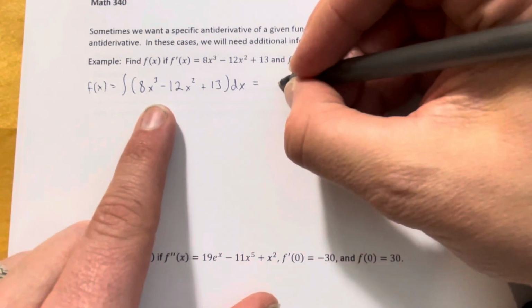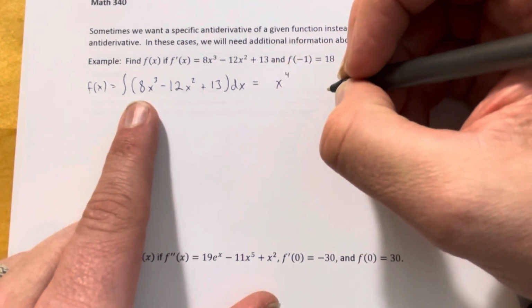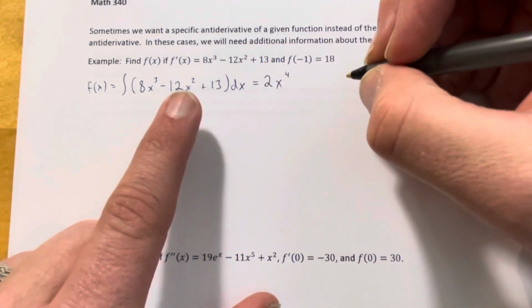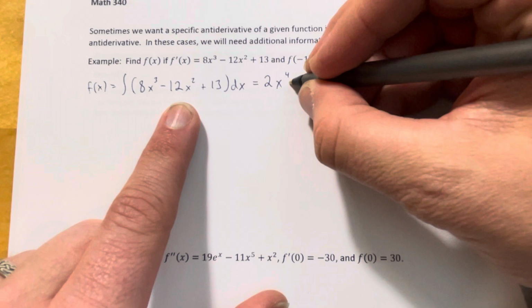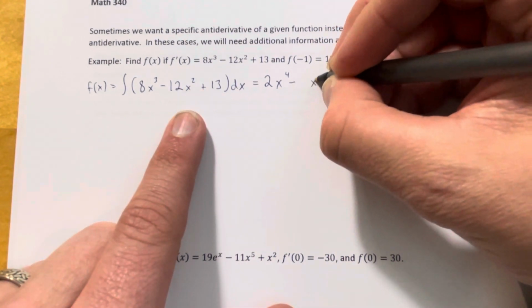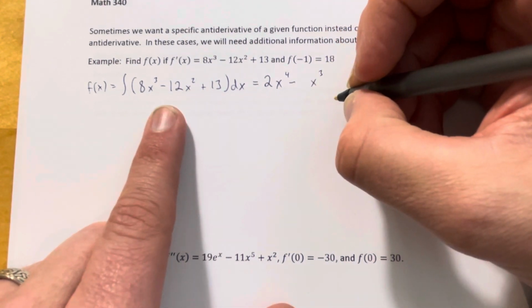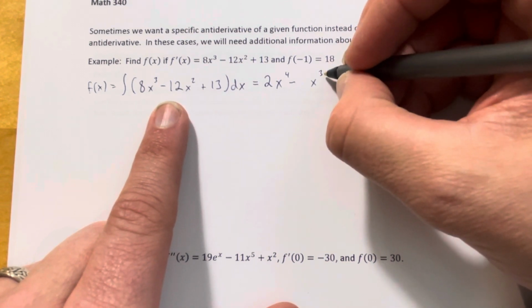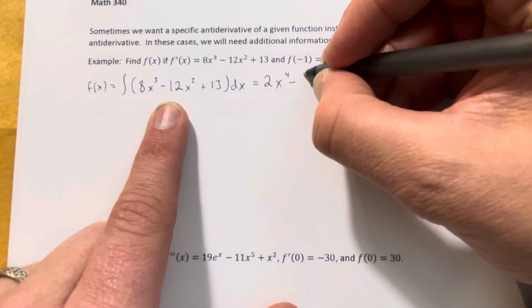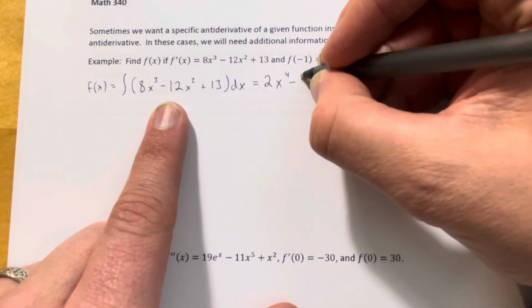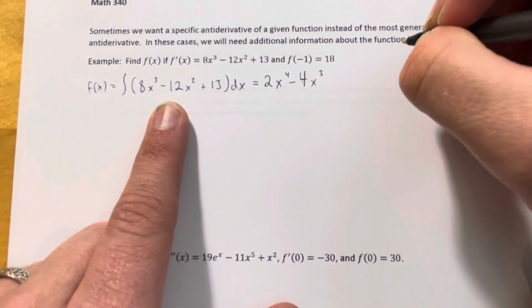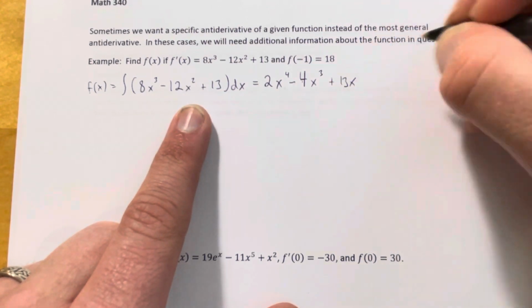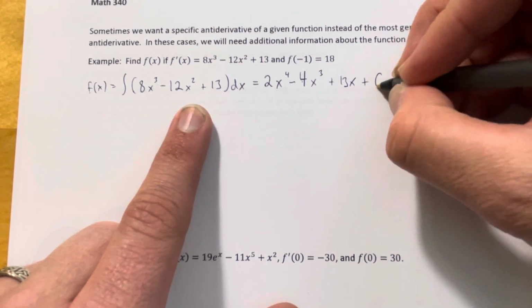Add 1 to the exponent, x to the 4th, multiply by the reciprocal, which is 1/4. 8 times 1/4 is just 2. Again, minus, add 1 to the exponent, so I get x cubed. Negative 12 times 1/3, because I'm multiplying by 1/3, would just be 4. Plus 13x. That's what happens to constants. And then we have plus c.